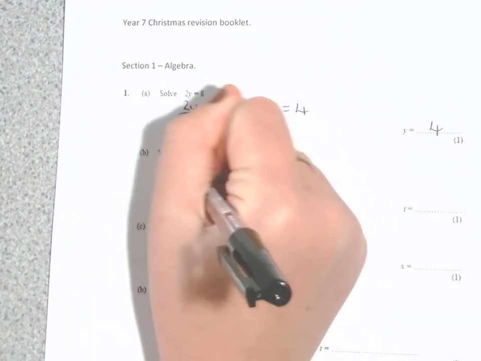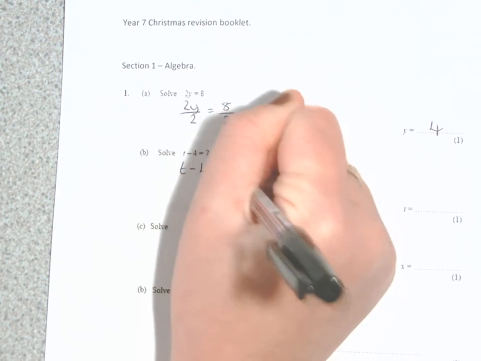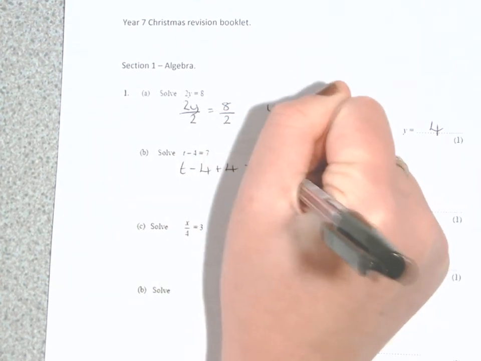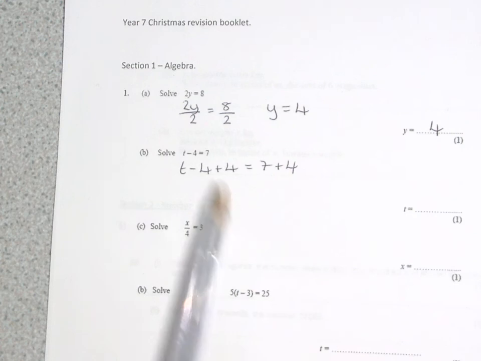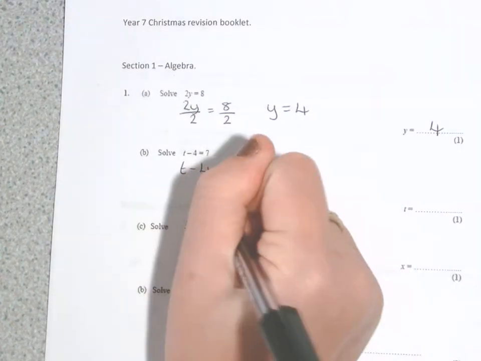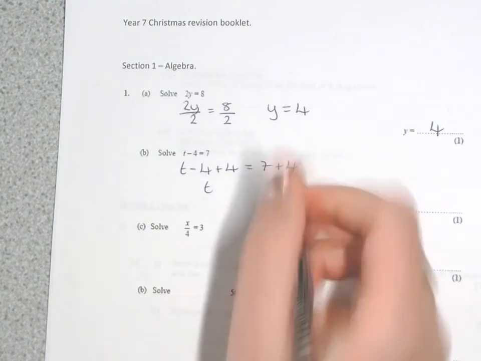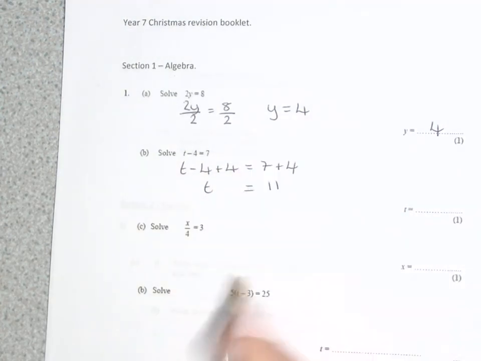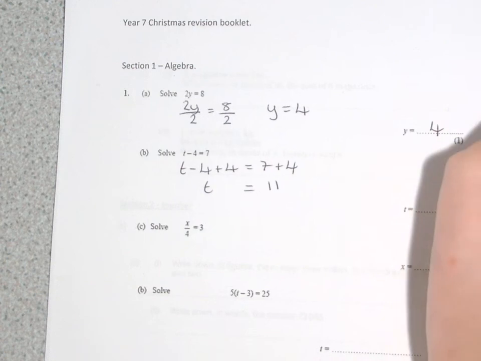So we do t minus 4 plus 4 equals 7 plus 4. The minus 4 and the plus 4 make 0, so I'm just left with t on this side. 7 plus 4 equals 11, so t equals 11.